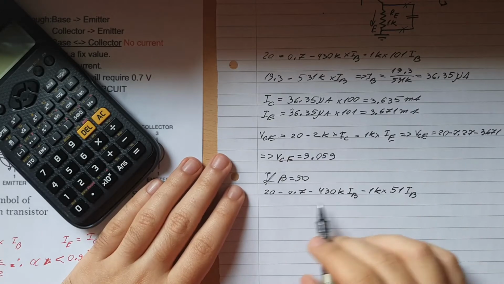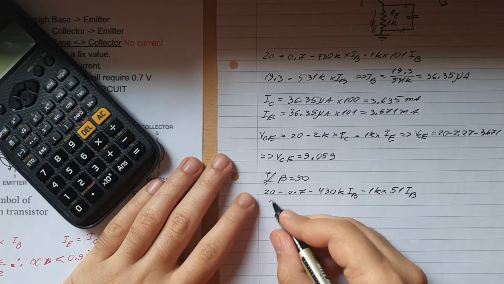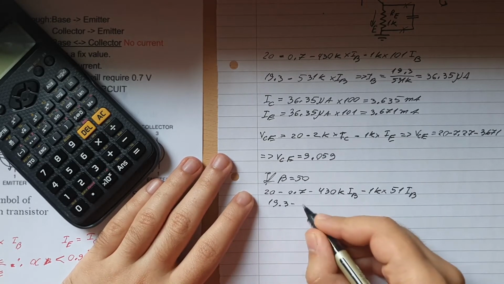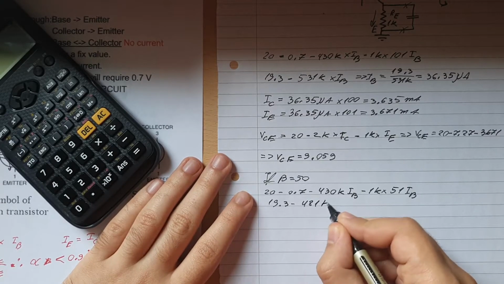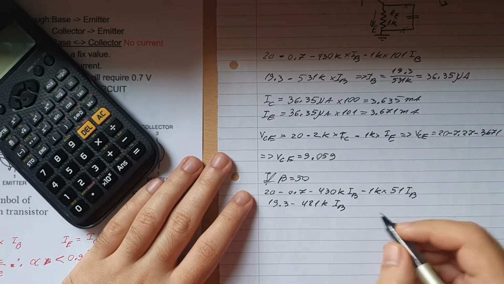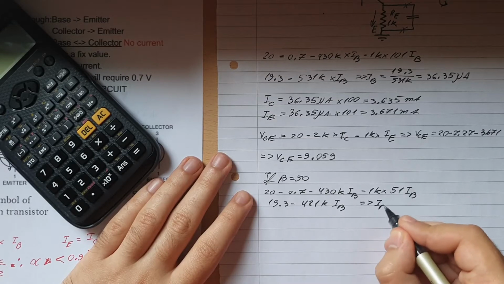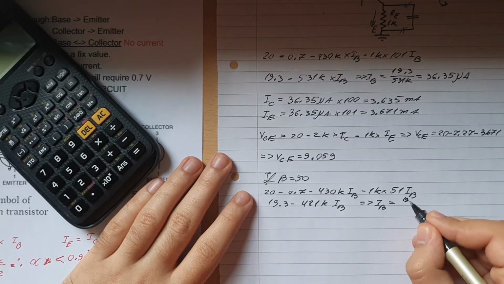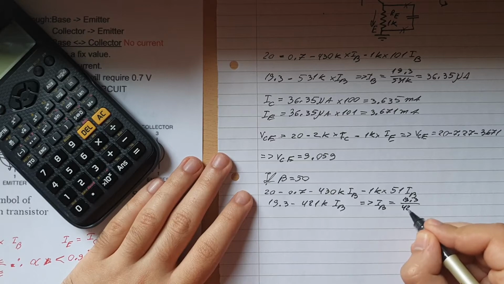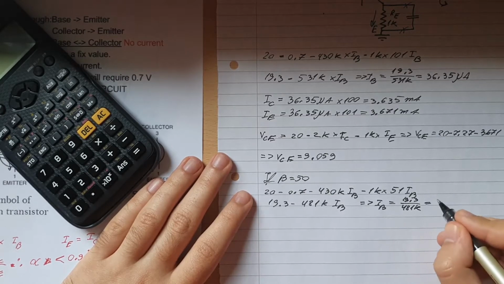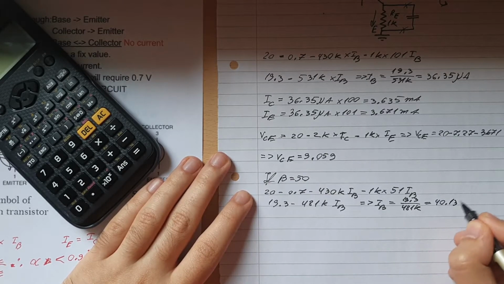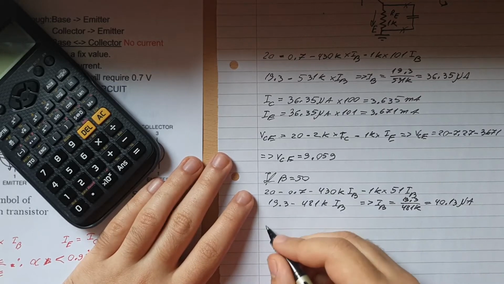Okay, and then it will get 19.3 minus 481k IB. Therefore IB will be equal with 19.3 over 481k, and that will be equal with 40.13 microamps.